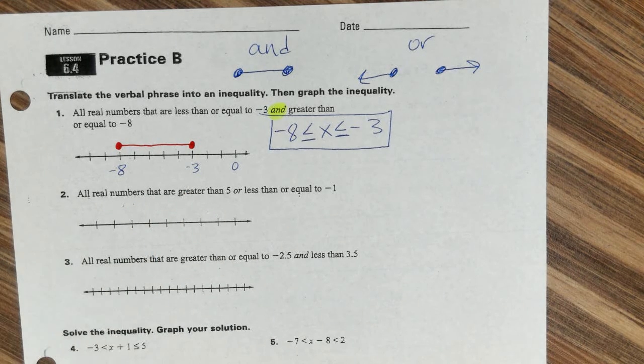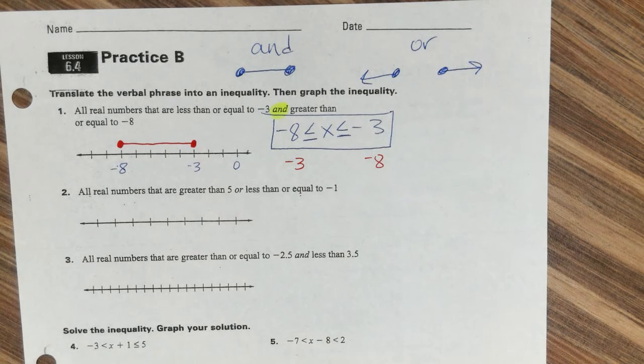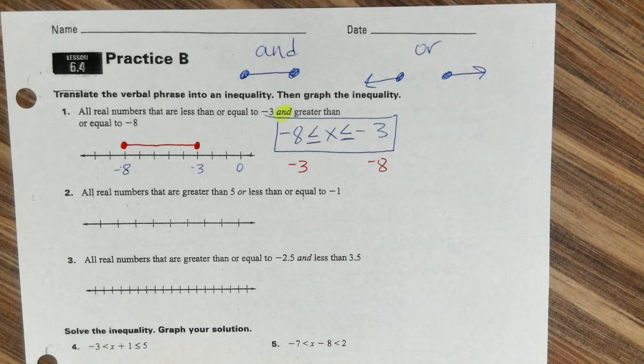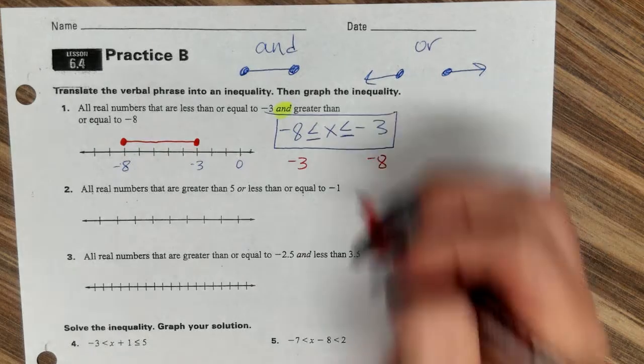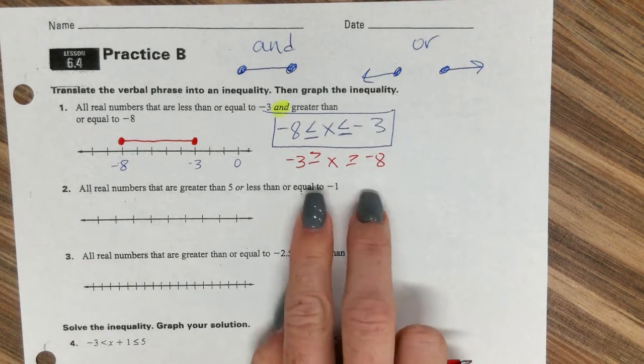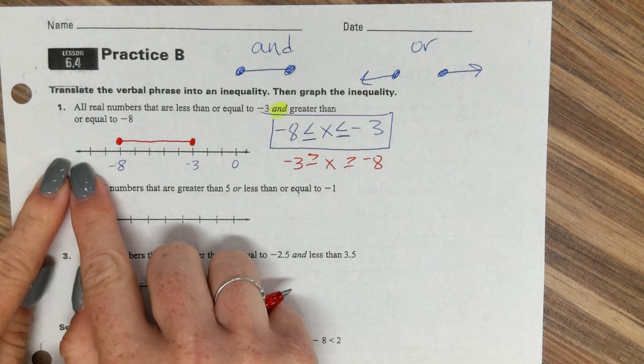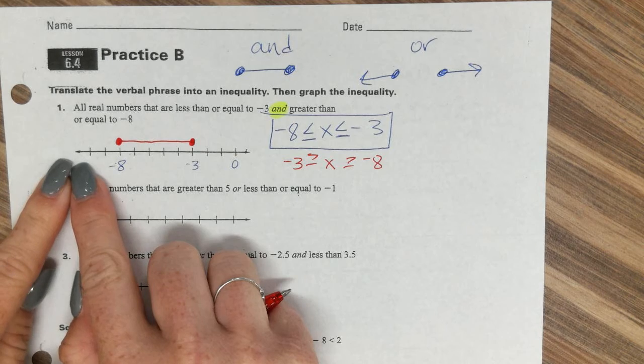Could I have written this answer with -3 on this side and -8 over here? Yes. But the signs would have to flip. It would have to look like this, and then that might mess me up graphing because I might try to put -3 over here. And that's wrong on a number line, right?